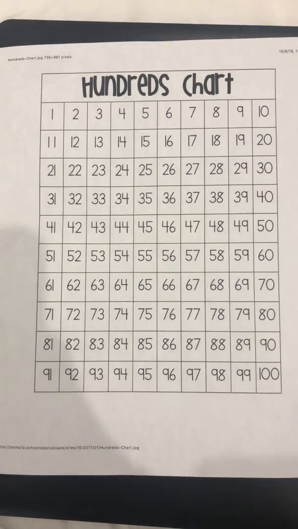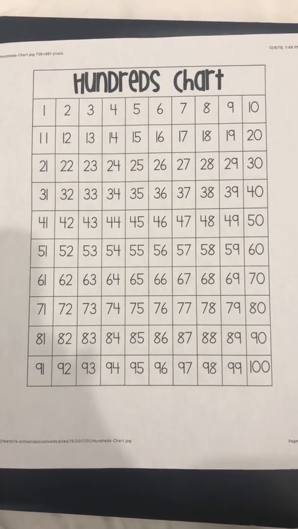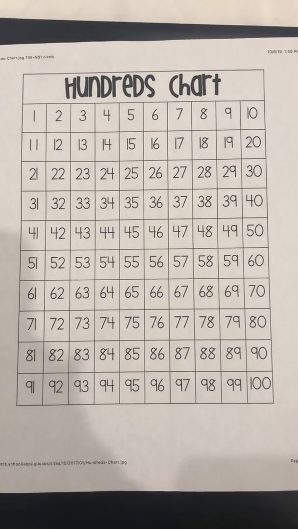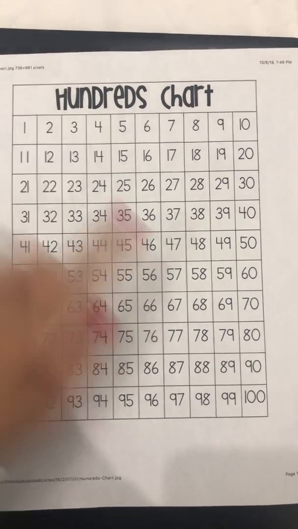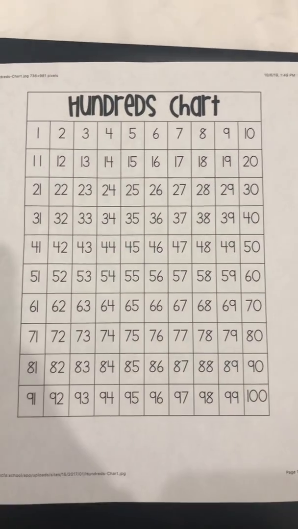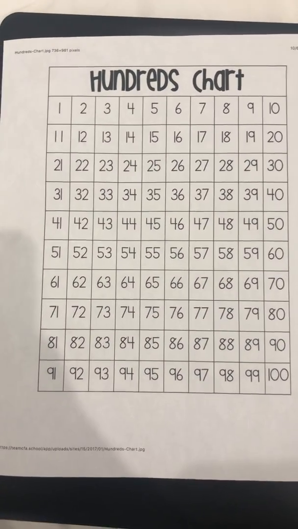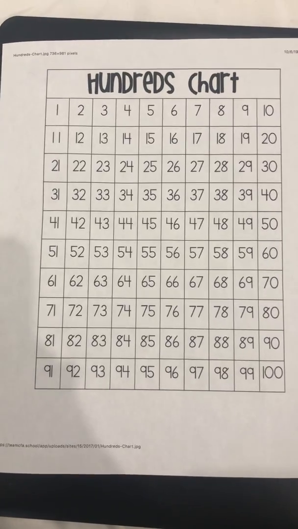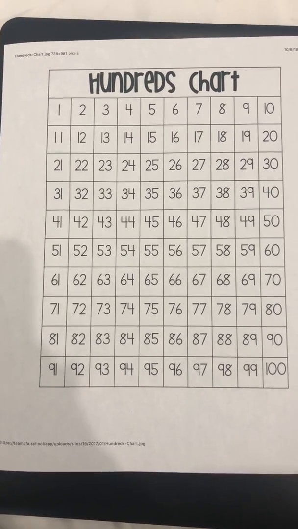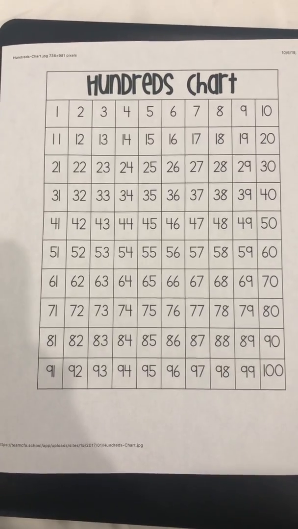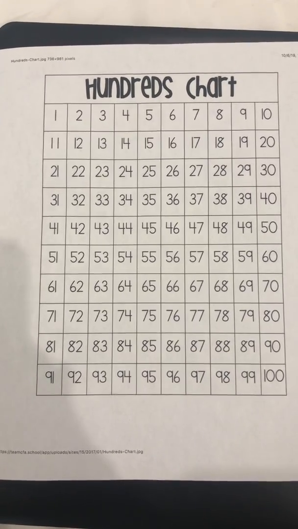Everybody. So today we are going to be exploring our hundredths chart. Right in front of me, I have a hundredths chart with the numbers starting at 1 and ending at 100. This lesson is going to be about investigating the hundredths chart, and through it we're going to try and identify some patterns that we see.